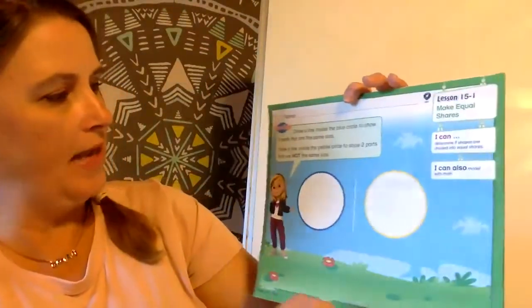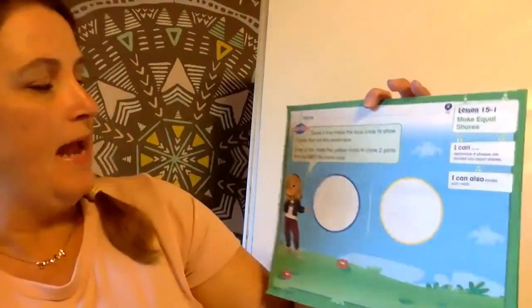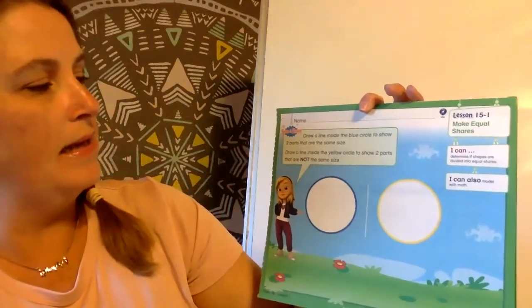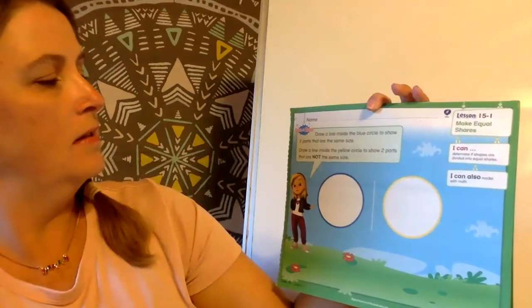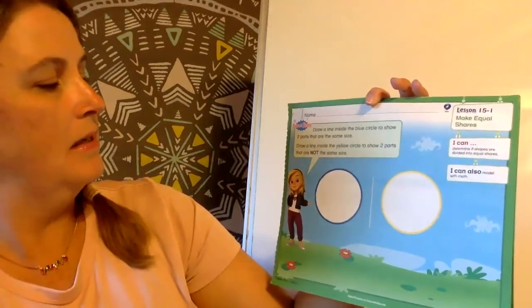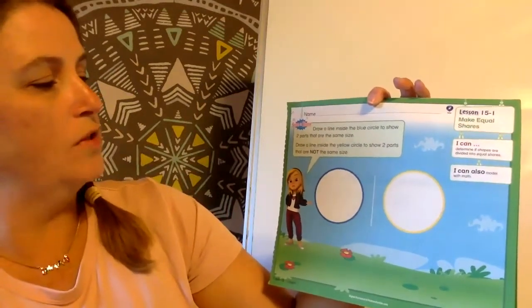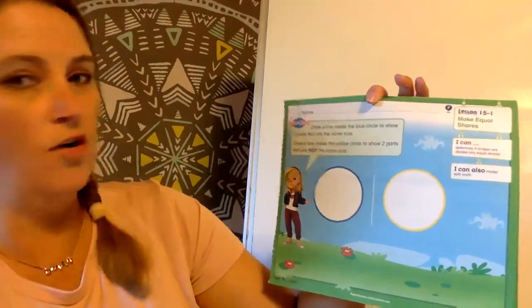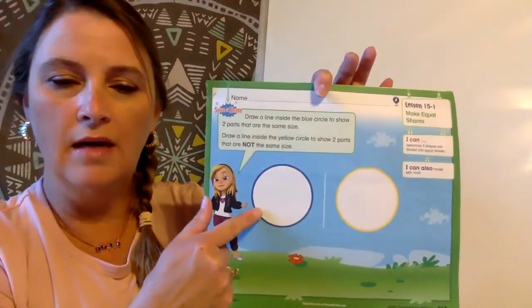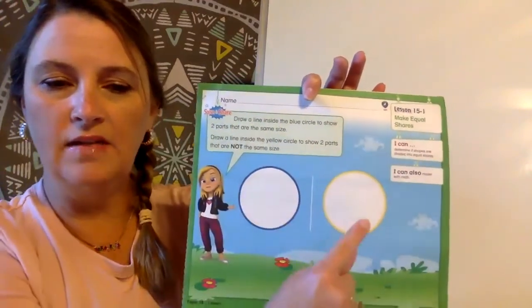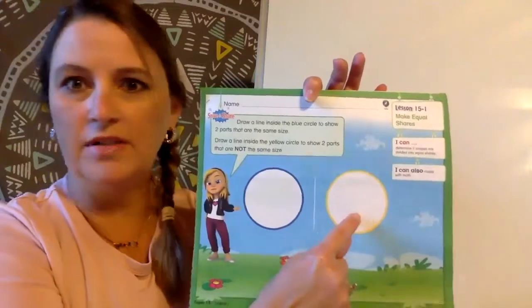Okay, so let's look at our talk bubble today. It says, draw a line inside the blue circle to show two parts that are the same size. Then it says to draw a line inside the yellow circle to show two parts that are not the same size. So on this circle, we're going to draw a line that shows two parts that are the same size. And on this one, we're going to draw a line that shows two parts that are not the same size.